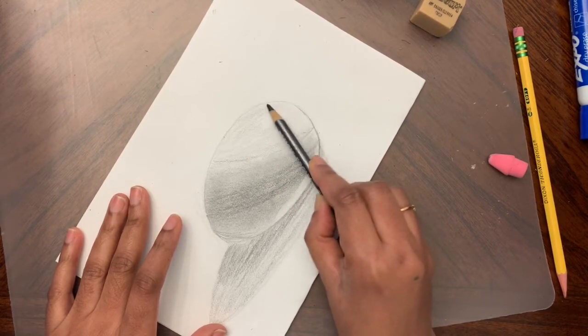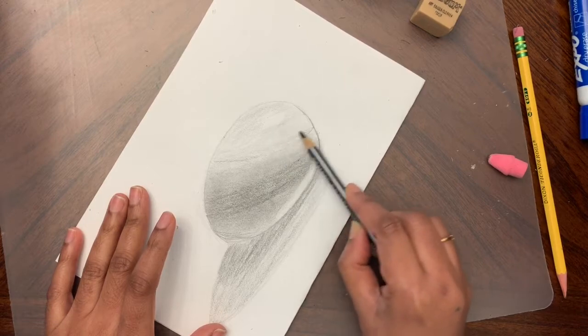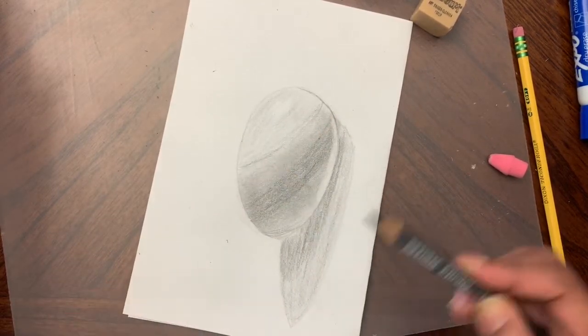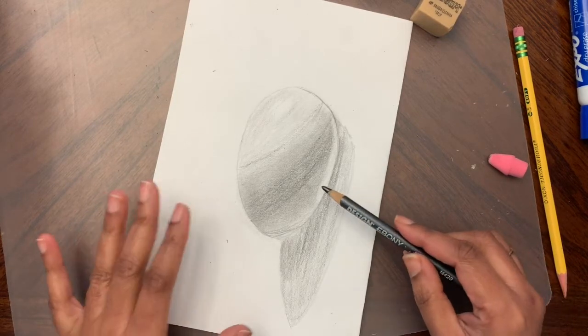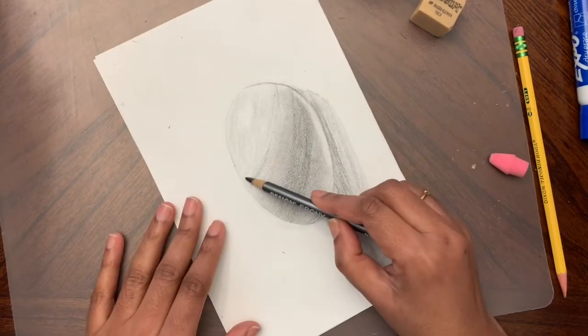I'm adding one more layer so that you guys can see the highlight a little bit better. I'm going to darken a little. The more shades that you add to it, your picture will look more realistic. That's what they say.